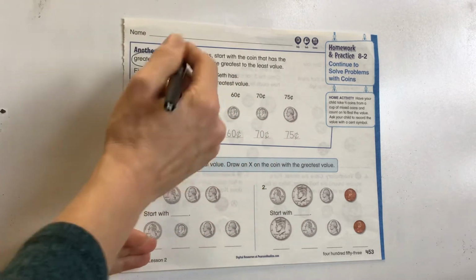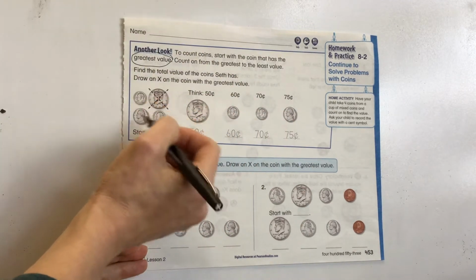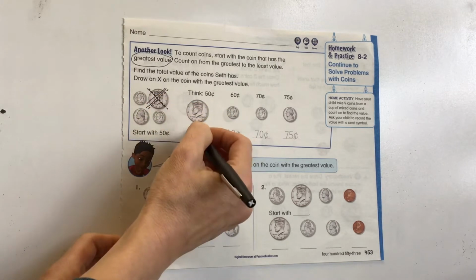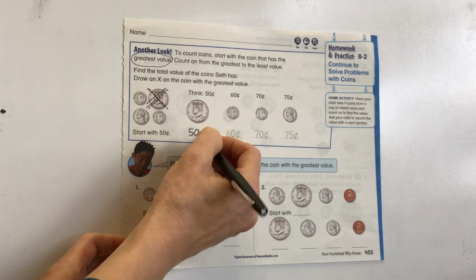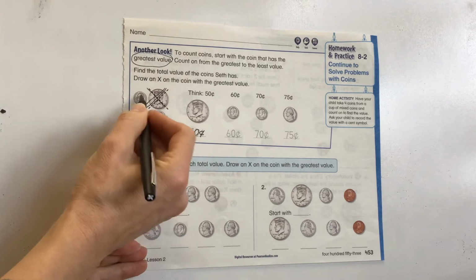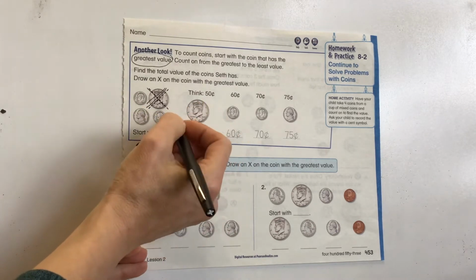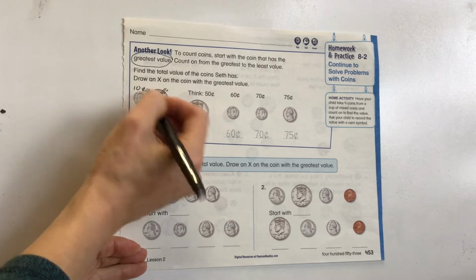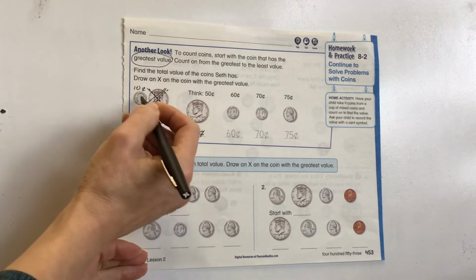So we need to figure out how much he has. We're going to start with the greatest value, which is 50 cents, our half dollar here. So we're going to write our 50 cents on here. Now we look at what we have left. We've got a dime and a nickel. So let's see, a dime is 10 cents, another dime is 10 cents, nickel is 5 cents. So we've got our 2 dimes.